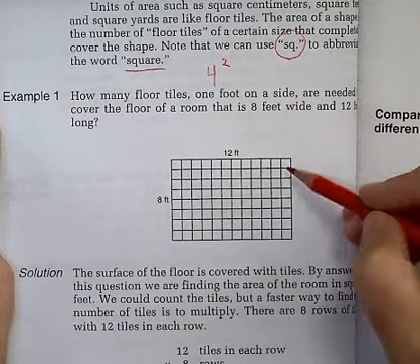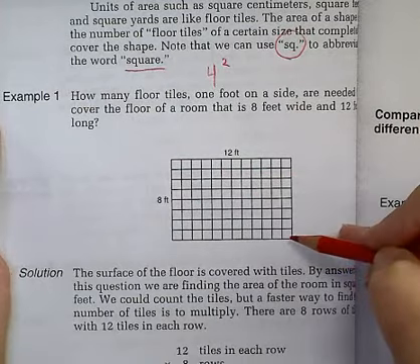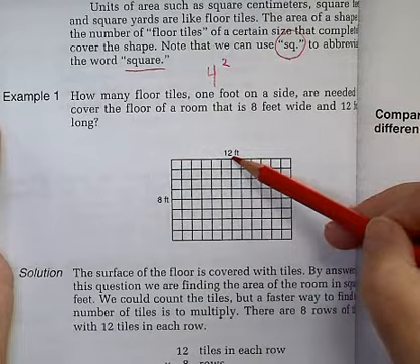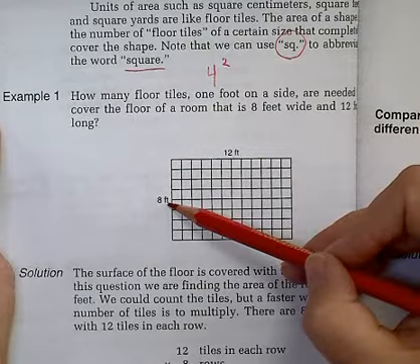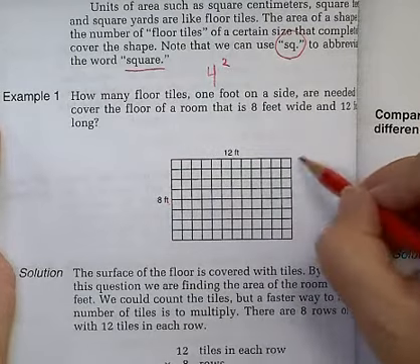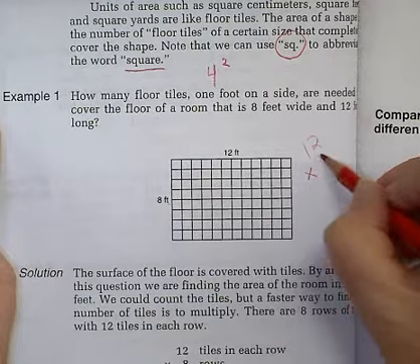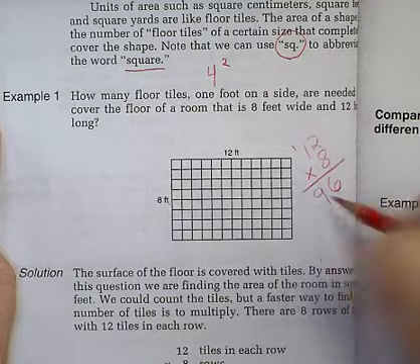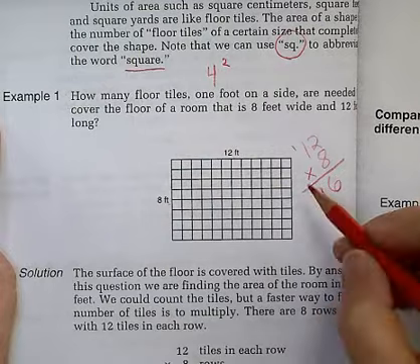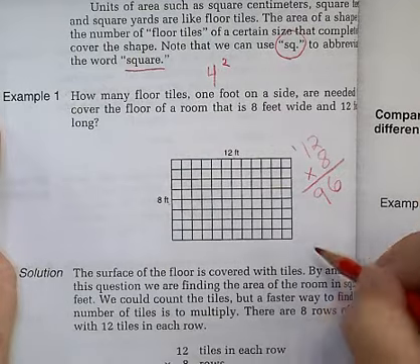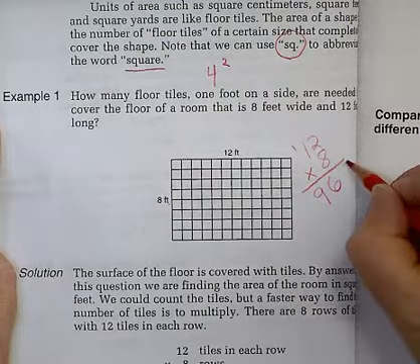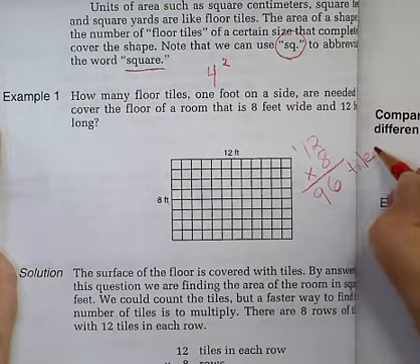But now that you're in Saxon 6, you know the shorter, faster, easier method is to simply multiply the length times the width. In this case, we will multiply 12 times 8 and come up with 96. Therefore, our answer, if we're being asked how many tiles, is 96 tiles.